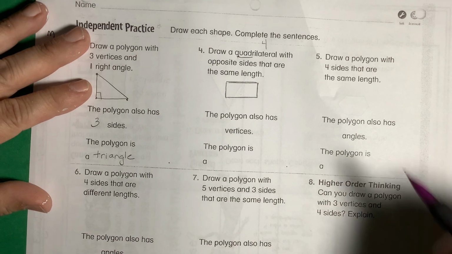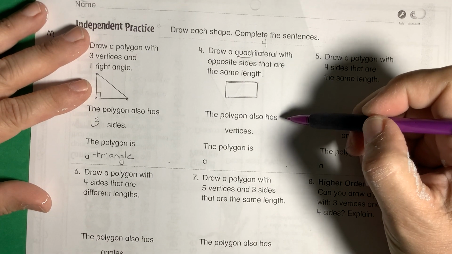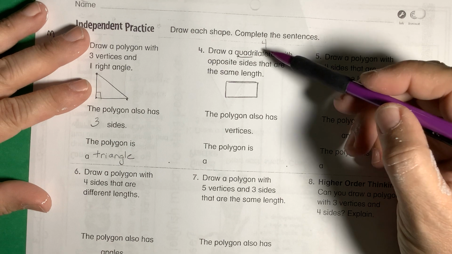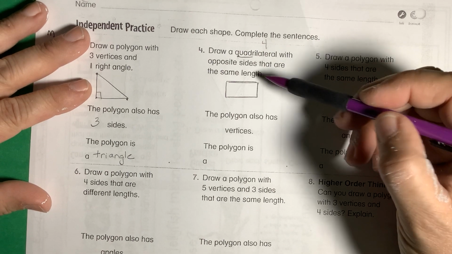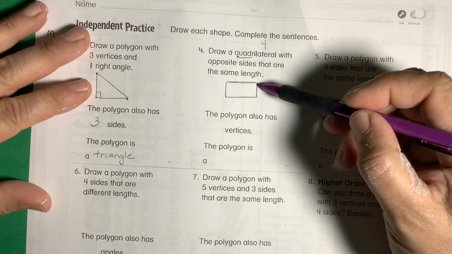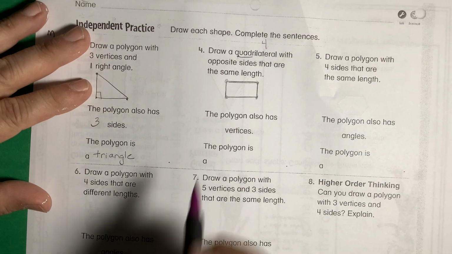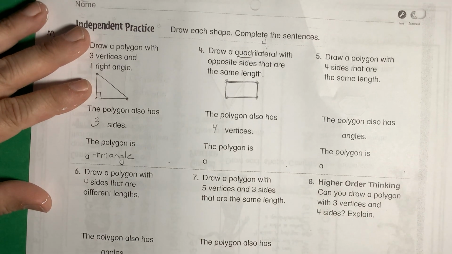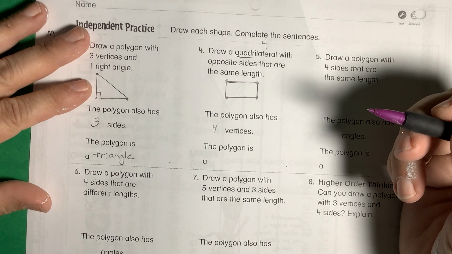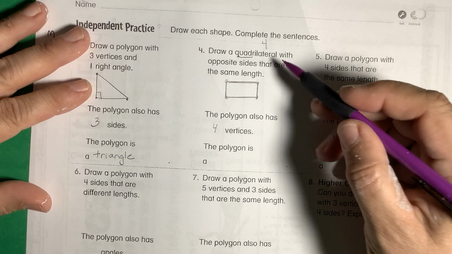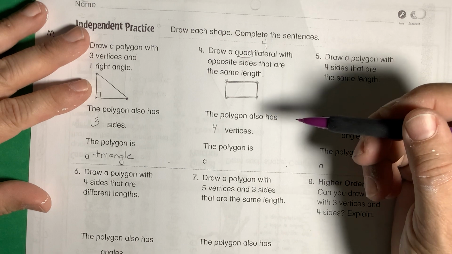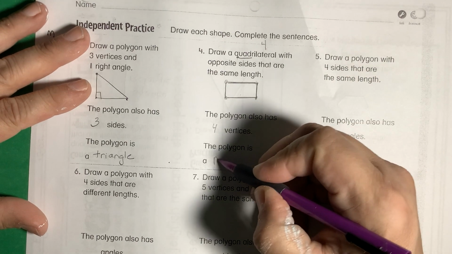All right, how many vertices does this polygon have? Well, since it has 4 sides, it's got to have 4 vertices. 1, 2, 3, 4. All right, we know it's a quadrilateral, but what kind of quadrilateral is it? It's a rectangle.